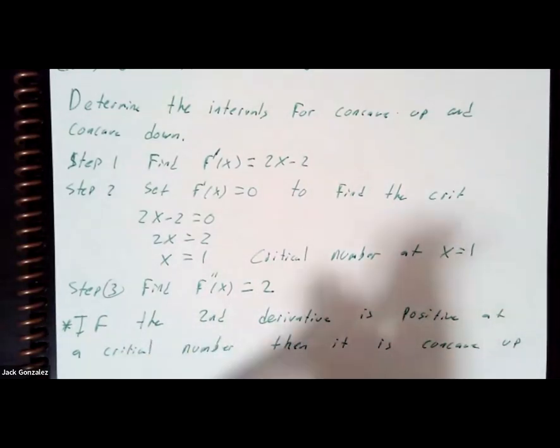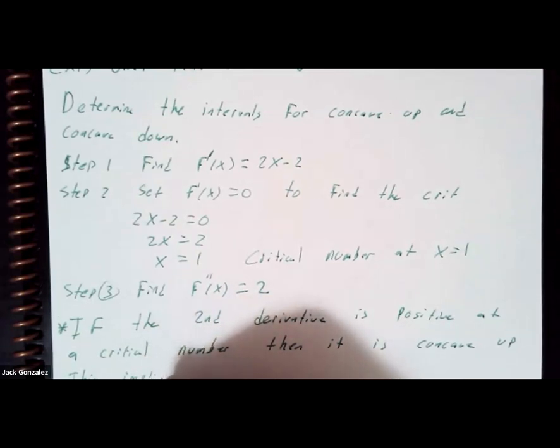This implies a minimum at a critical number.